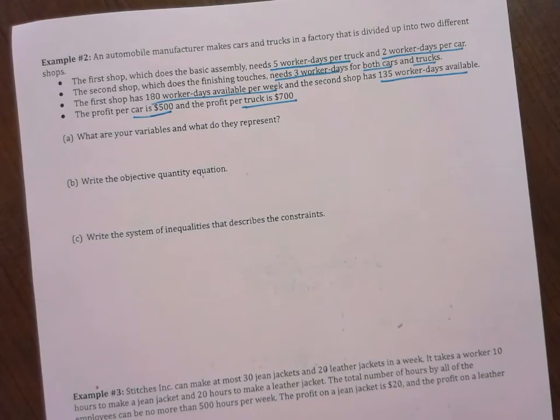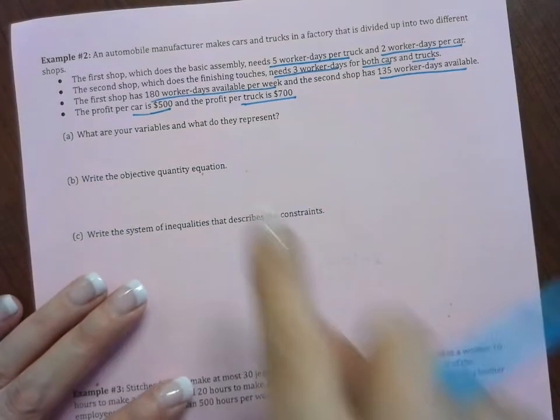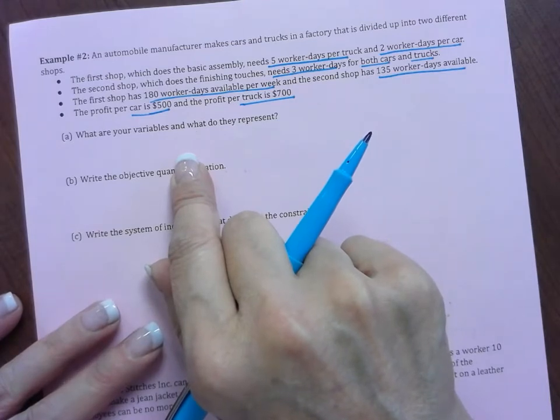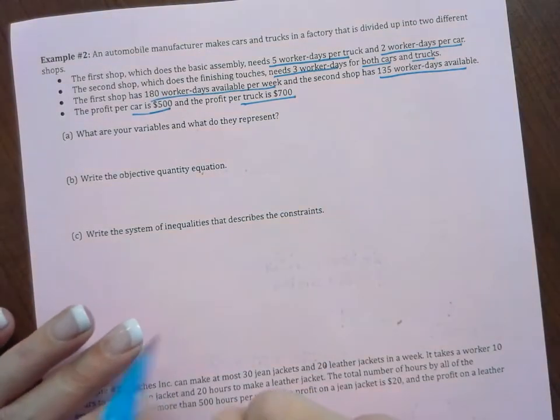So, what are my variables going to be? Liz, give me one. What's one variable? What are we talking about?